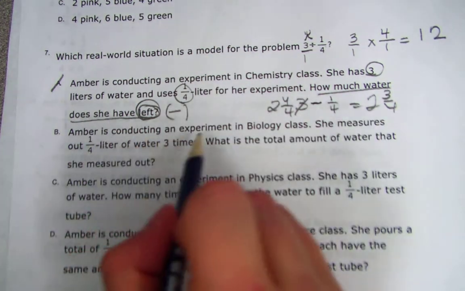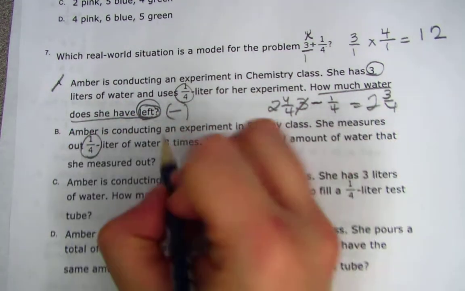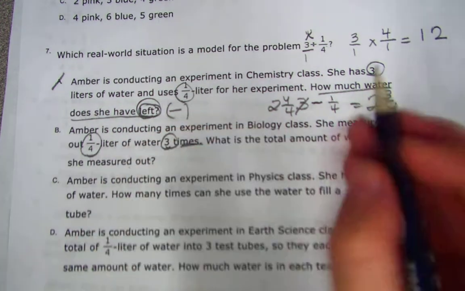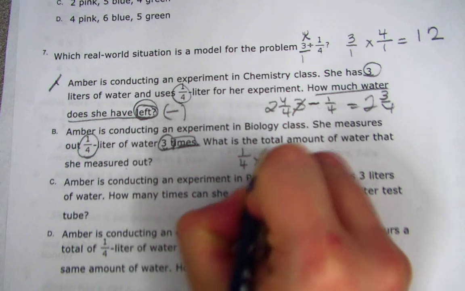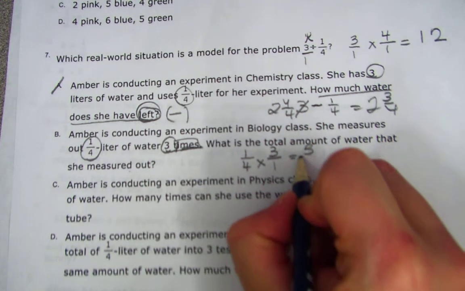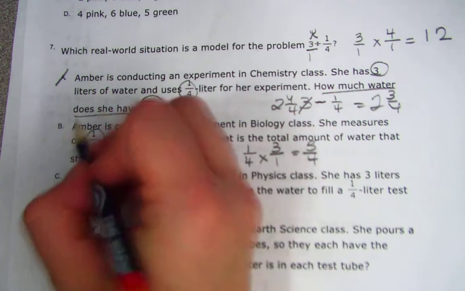Amber is conducting an experiment in biology class. She measures 1/4 liter of water 3 times. What is the total amount of water that she is measuring out? It's physically telling me times. So it's 1/4 times 3. We know it's 3 over 1, which is equivalent to 3/4. So once again, that's still not the answer.